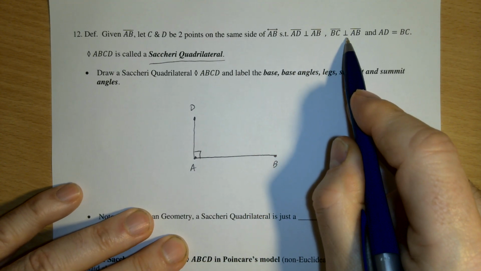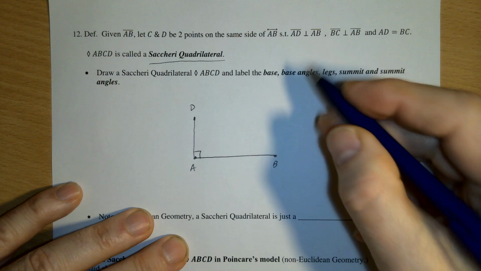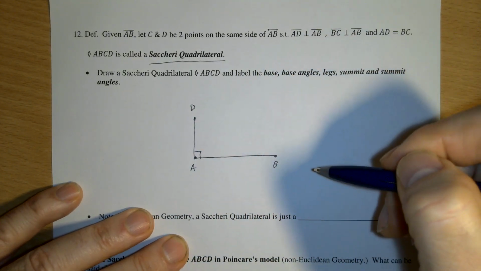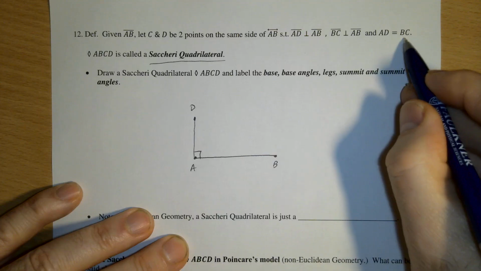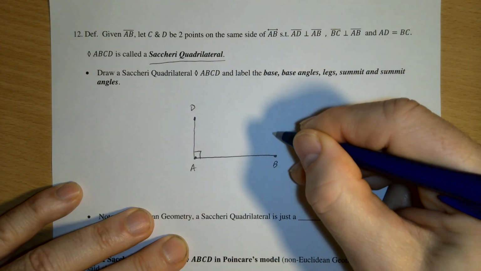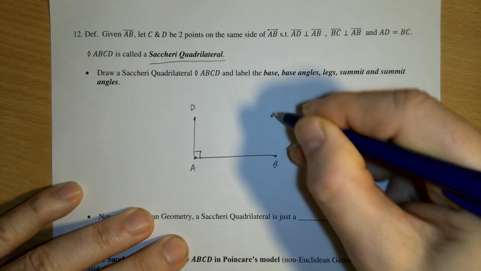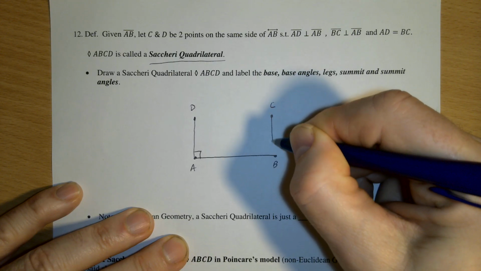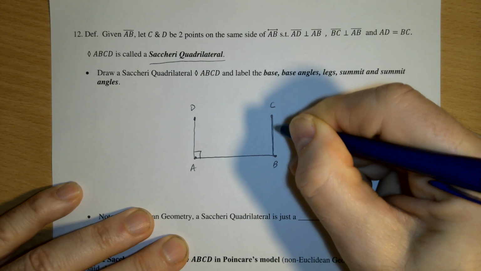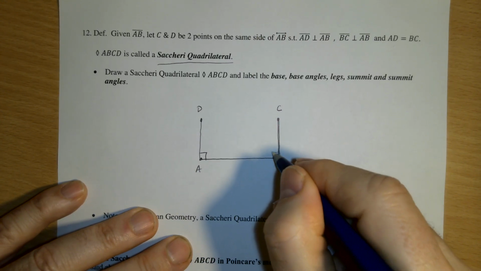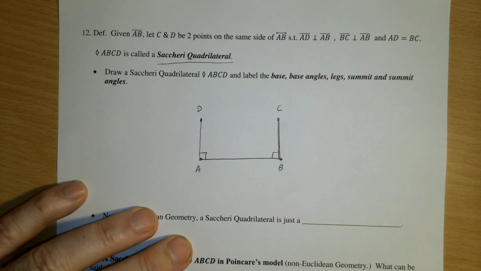BC has to be perpendicular to AB as well. And these two line segments have to be the same length. So we have to put C right above B, similar to what we did before. And these two line segments have to be the same length. So we have a right angle there as well.